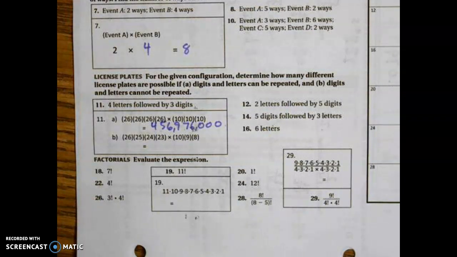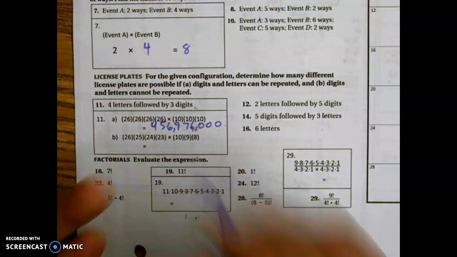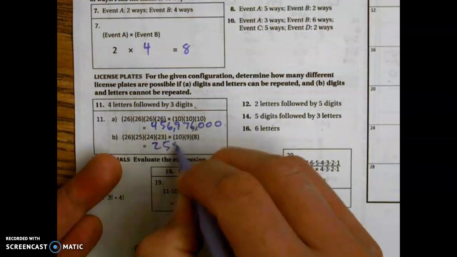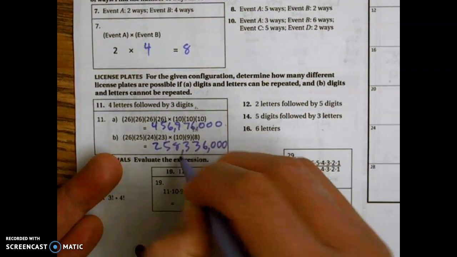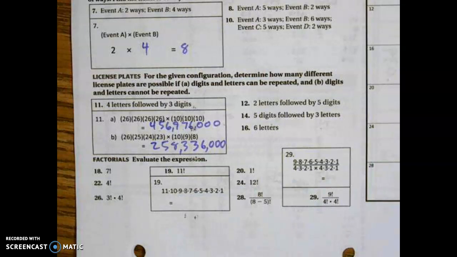Alright. So 26 times 25 times 24 times 23, that'll be 4 letters. Times, there are 10 different digits, but if you use one, now there's only 9. If you use one, now there's only 8. So 10 times 9 times 8. So there are 258 million different options. Okay?